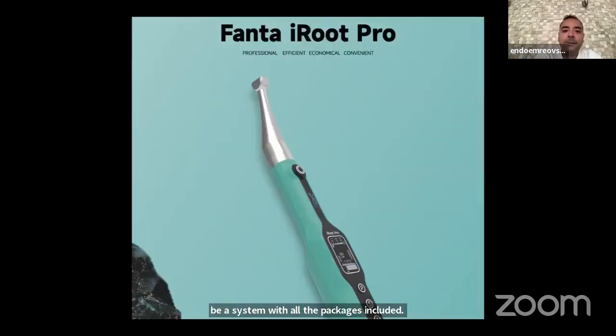To talk about iRoot Pro, it's a very, very efficient and professional endomotor. And the design is very good because it fits the anatomy of your hand. So you can use the endomotor easily, and it captures all the workouts. So you can easily use it in your clinical practice. It's so convenient and so professional for your endodontic therapies.